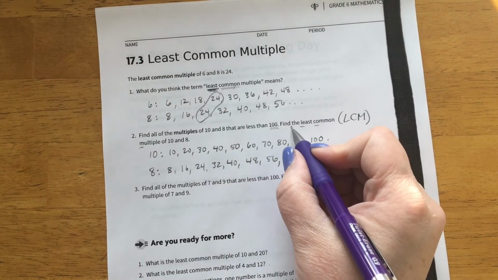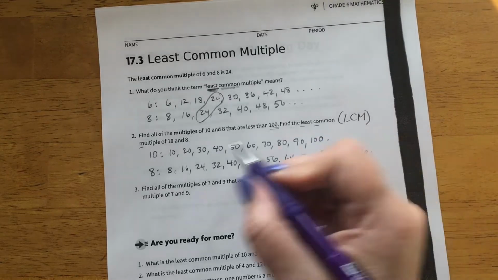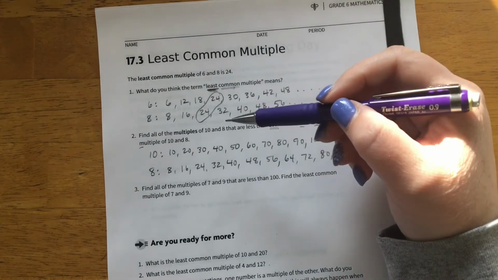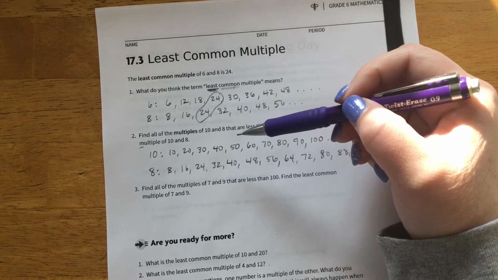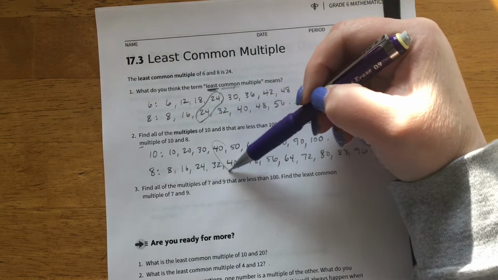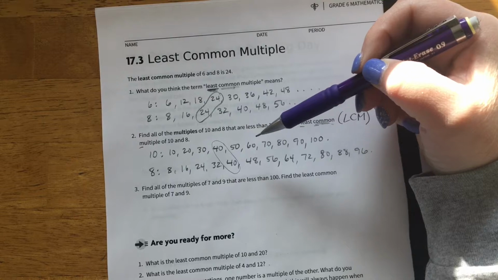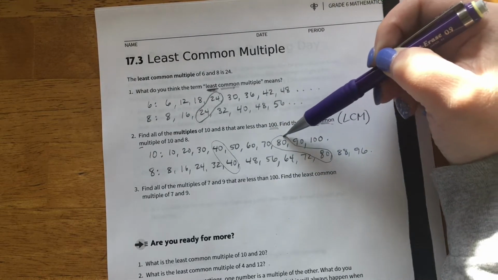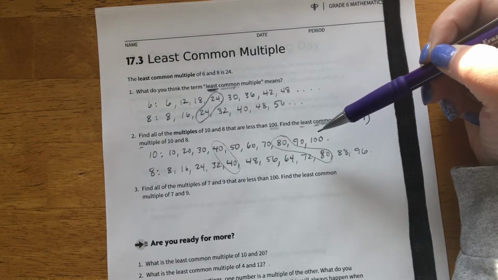Now we need to find the least common multiple. So let's find the common multiples first. What do they have in common? Can we see any common? Oh, I see 40. Any other common ones? Oh, I see 80. Did I miss any?